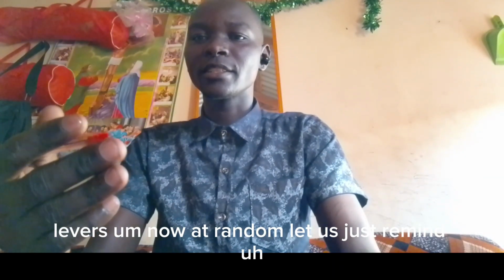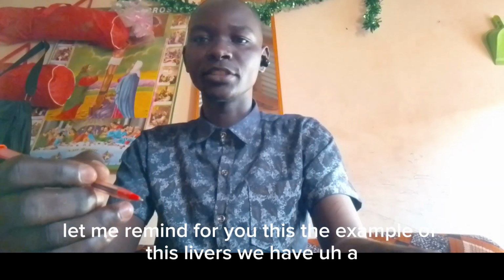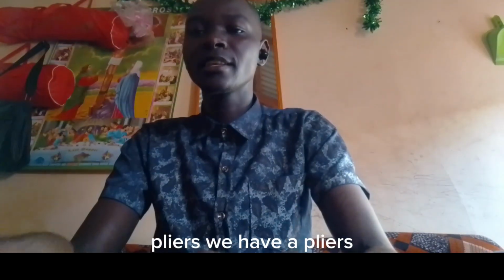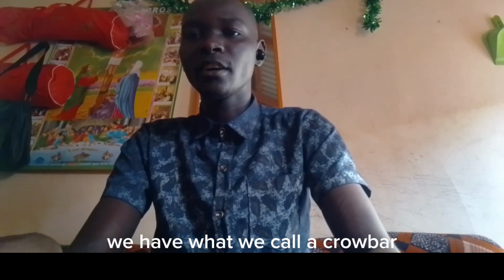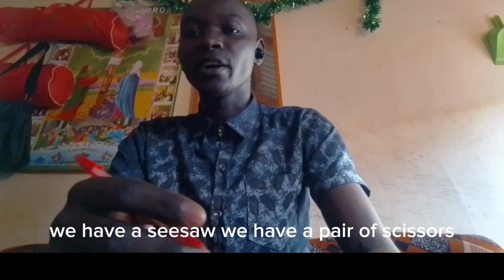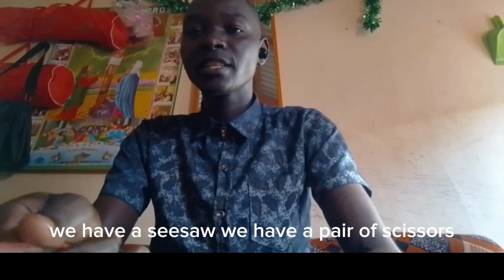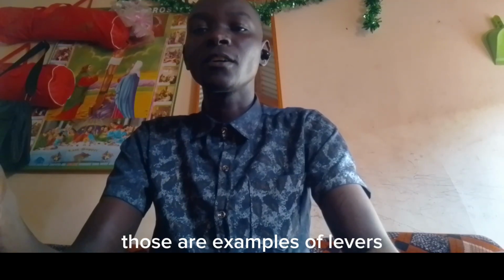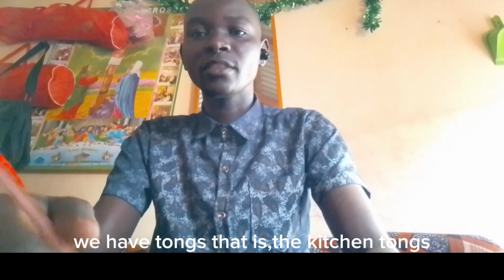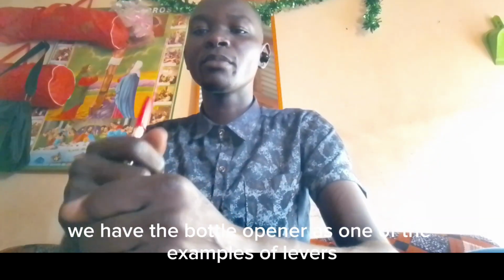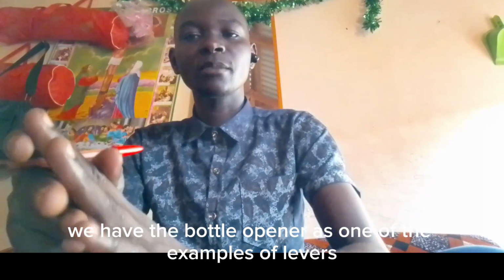Now at random, let me remind you of the examples of these levers. We have pliers, we have what we call a crowbar, we have a seesaw, we have a pair of scissors, we have a wheelbarrow, a spade. Those are examples of levers. We have tongs, that is the kitchen tongs. We have the bottle opener as one of the examples of levers.